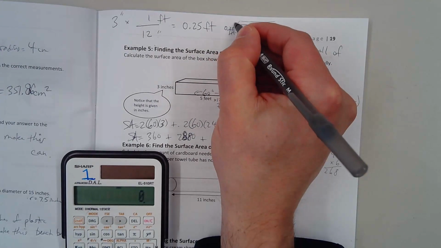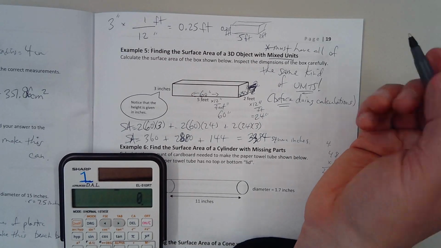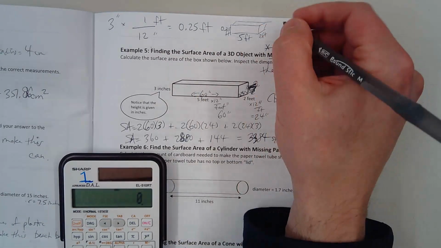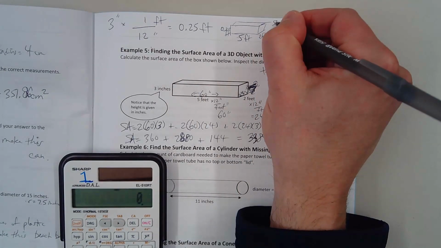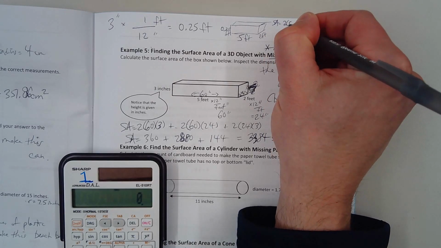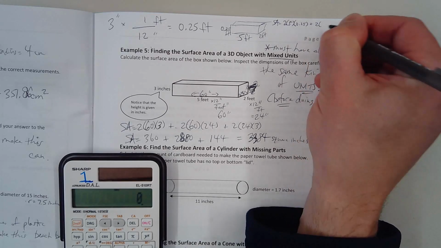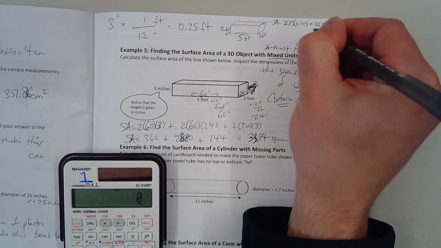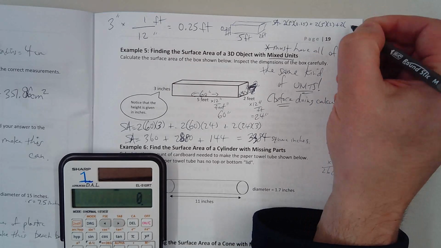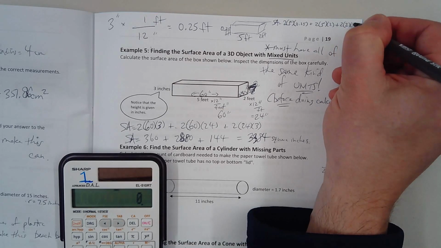So if we're doing this whole thing in square feet, we'd have 2 of the 5 by 0.25s, 2 of the 5 by 2s, and 2 of the 2 by 0.25s.